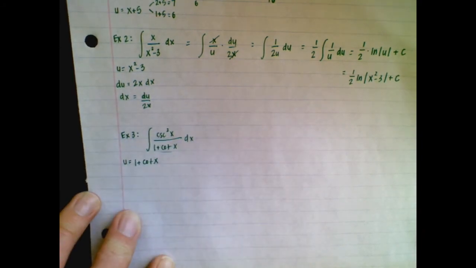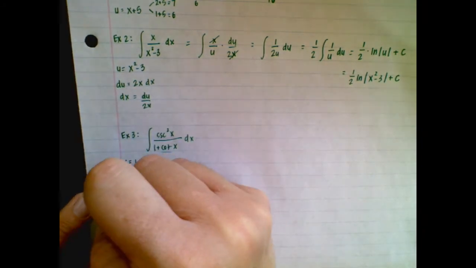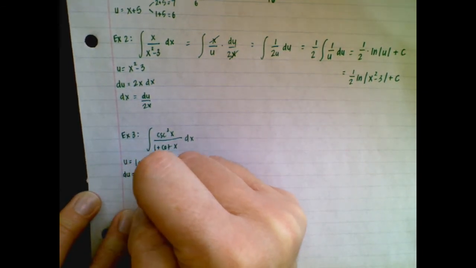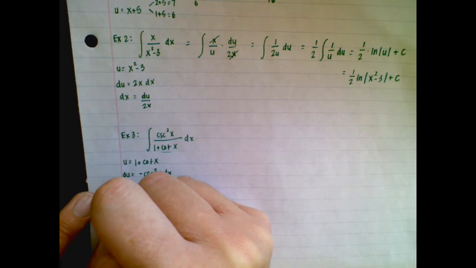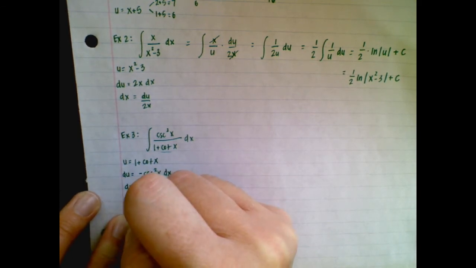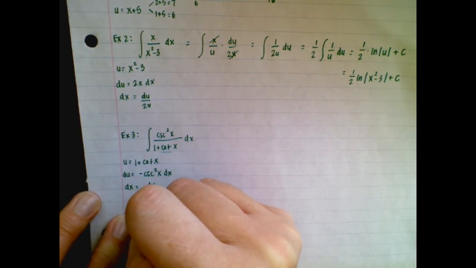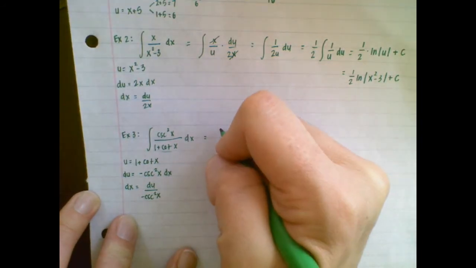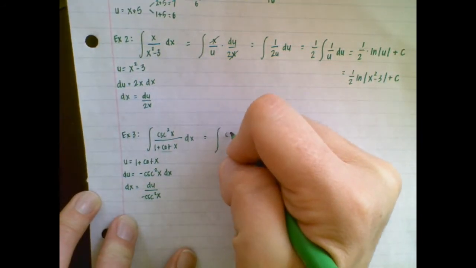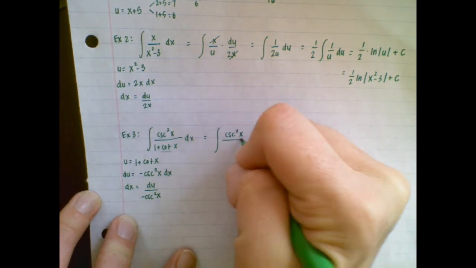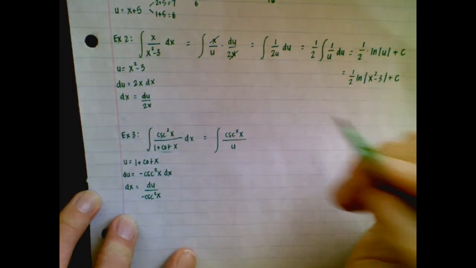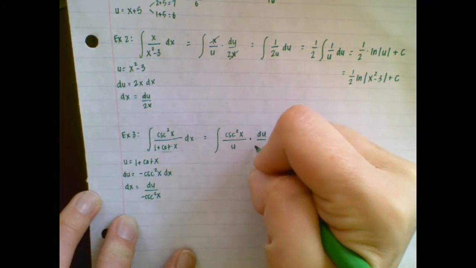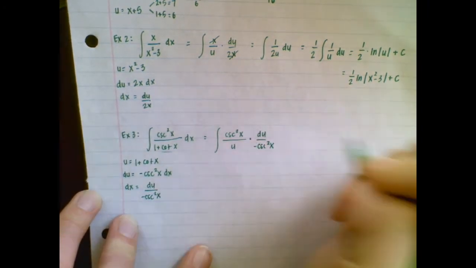So I'll say u is equal to 1 plus cotangent of x, take my derivative. du is actually equal to negative cosecant squared x dx. So when I solve for dx here, that's going to give me du over negative cosecant squared x. And then I'll go back up to my integral over here. Carry over my numerator of cosecant squared x. My denominator is turned into u, and my dx is du over negative cosecant squared x.